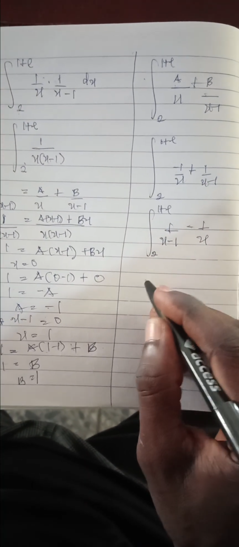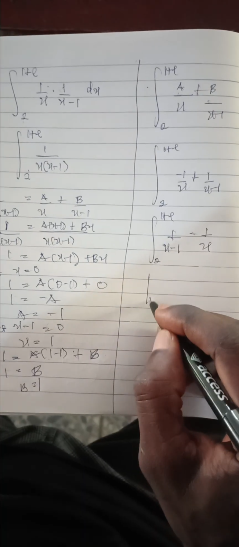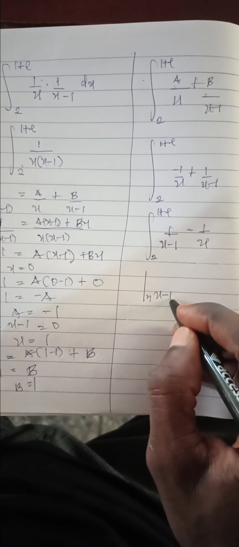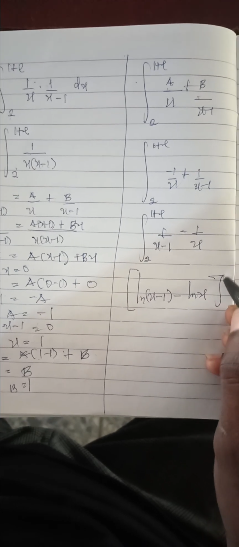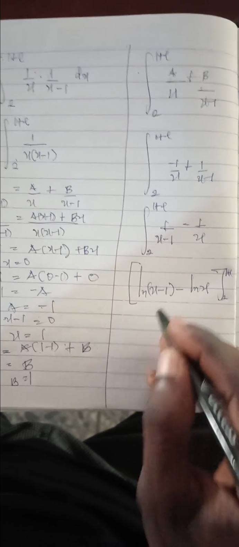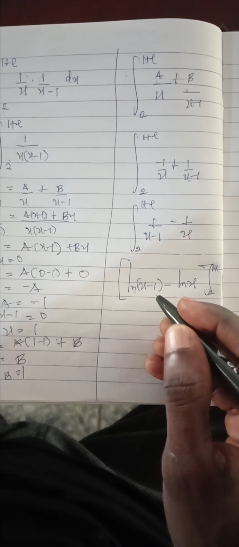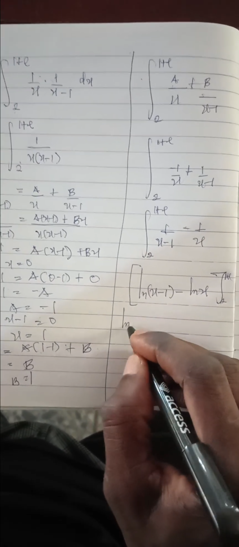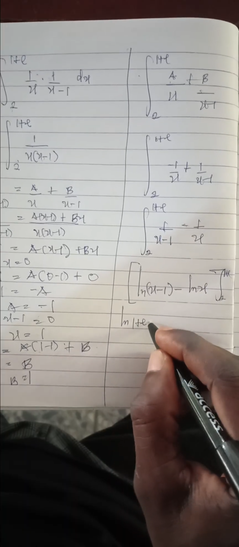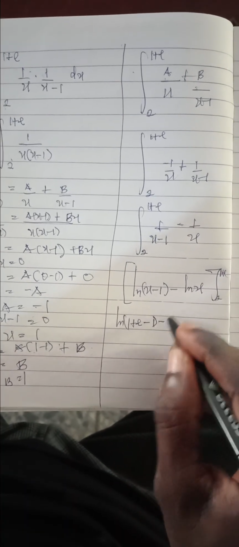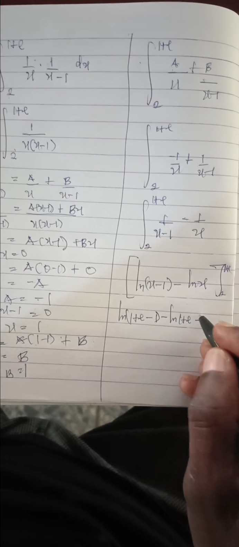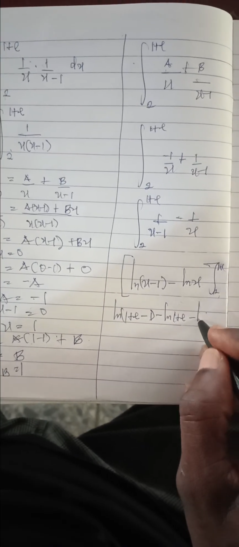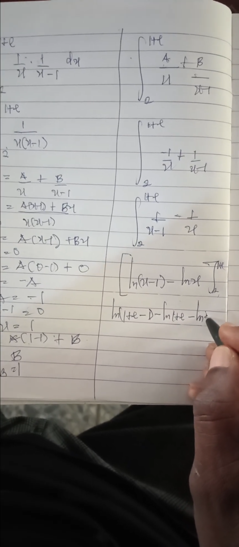So when we now integrate these factors, it becomes ln of u minus 1 minus ln u, with upper limit 1 plus e and lower limit of 2. When we input the limits into the equation, we now have ln of 1 plus e minus 1, then minus ln of 1 plus e. Now we have already sorted out the first one. The second one is for 2. That's ln of 2 minus 1. What is 2 minus 1? 2 minus 1 is 1.